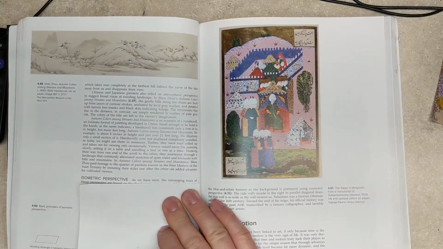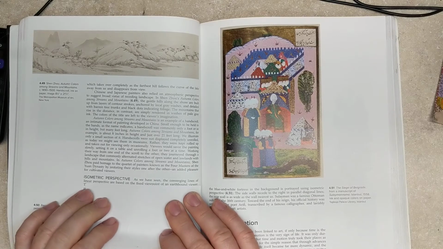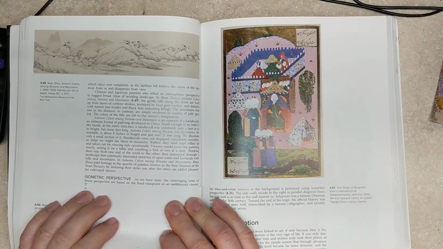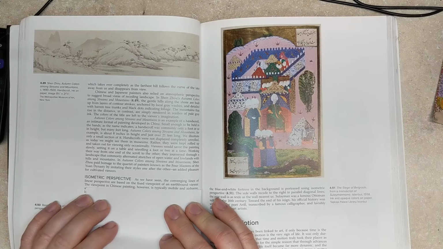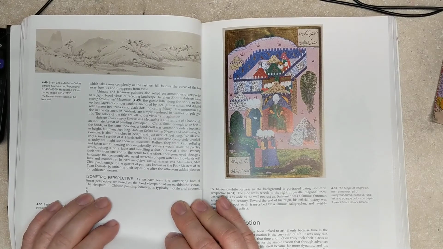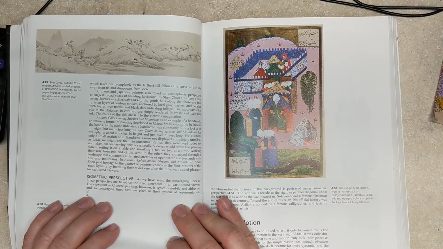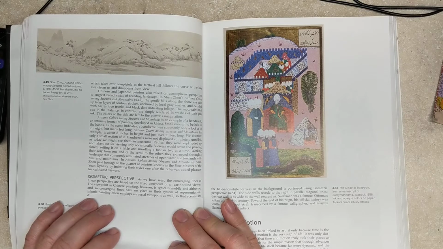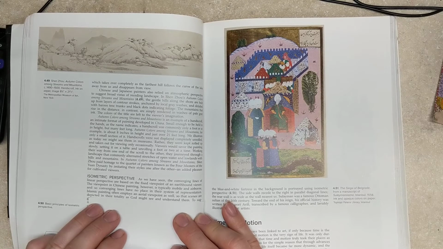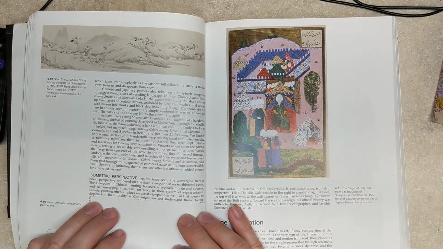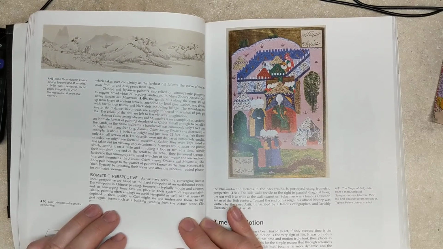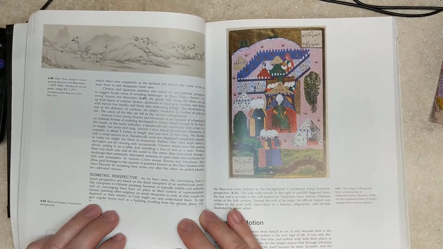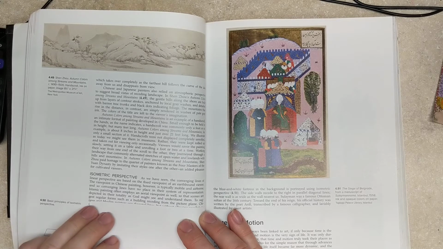Isometric perspective. As we have seen, the converging lines of linear perspective are based on the fixed viewpoint of an earthbound viewer. The viewpoint in Chinese painting, however, is typically mobile and airborne, and so converging lines have no place in their system of representation. Islamic painting often employs an aerial viewpoint as well, so that scenes are depicted in their totality as God might see and understand them, to suggest regular forms such as a building receding from the picture plane.